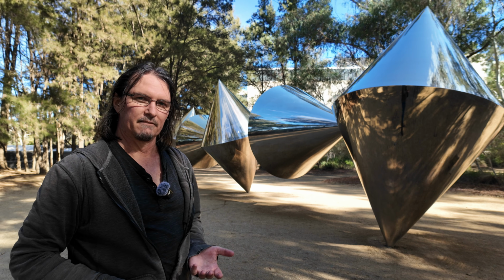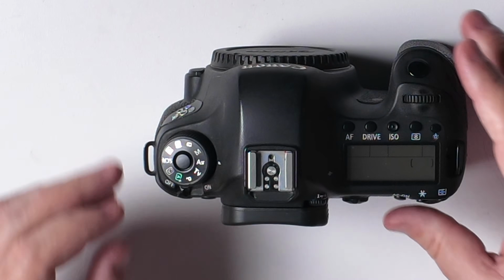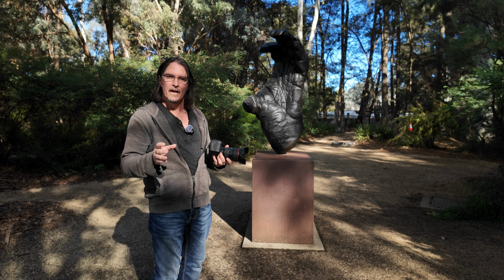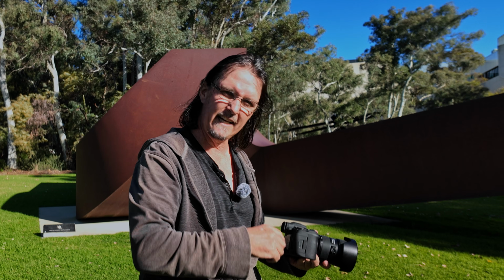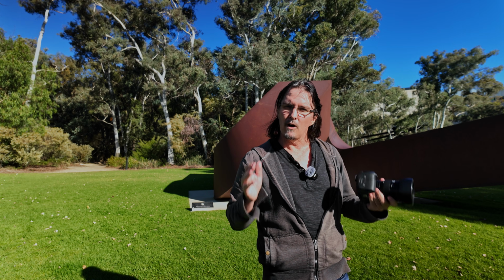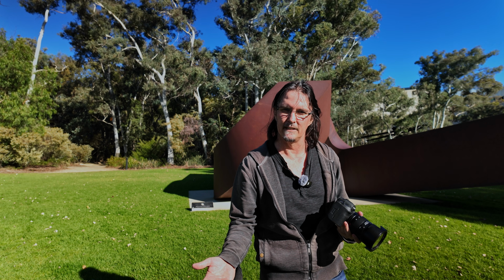Have you been fighting to get off that auto mode into maybe one of the priority modes? But are you finding that every time you do, the images are either too bright or too dark or they're not even in focus? But then you go back to auto and the camera's working fine. These priority modes, they're supposed to help you. They're supposed to keep the images properly exposed.